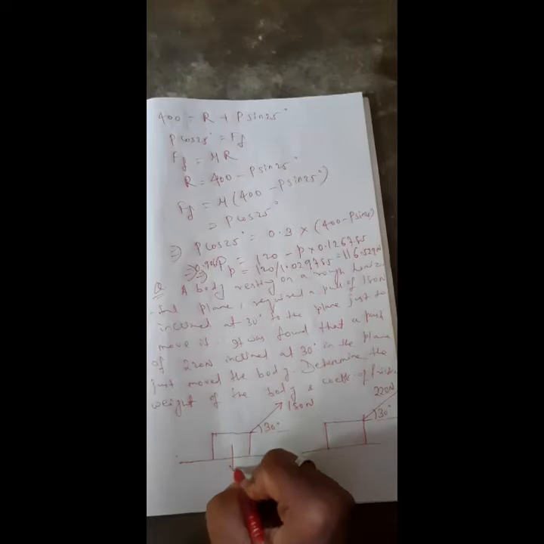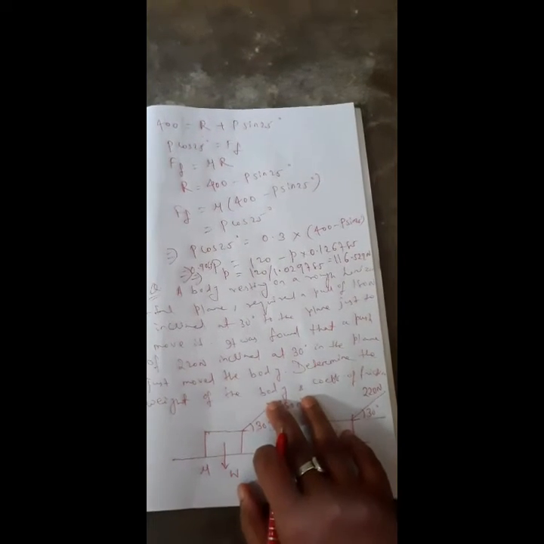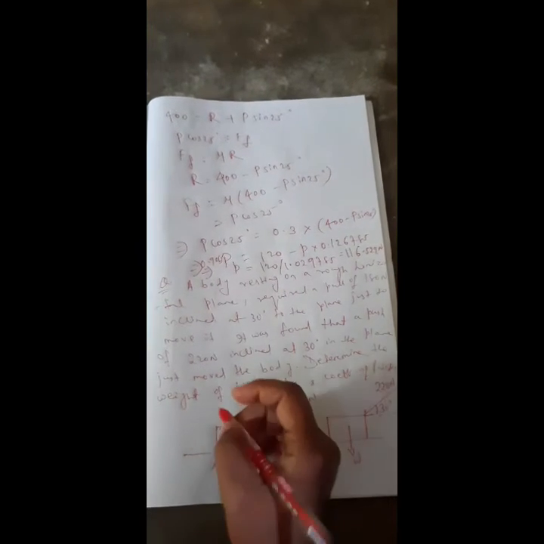Here the body is the same, so the weight of the body will be the same, W, and both are lying on the same surface. The coefficient of friction depends on the contact surface. As the contact surface is the same for both cases, the mu value is also the same. So here also the coefficient of friction between the body and the surface is mu, and here a pull type force is applied, and here a push type force, and both forces are required to move the body.